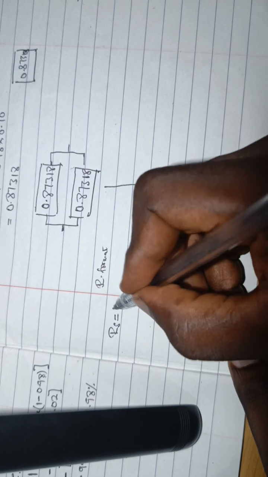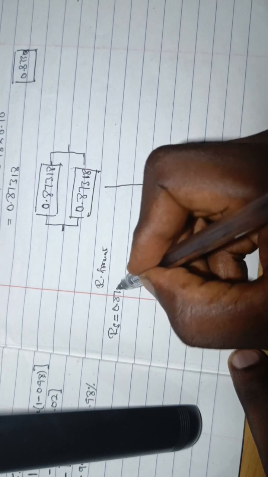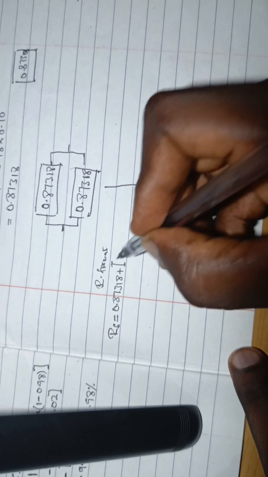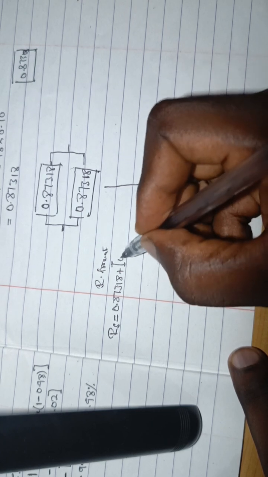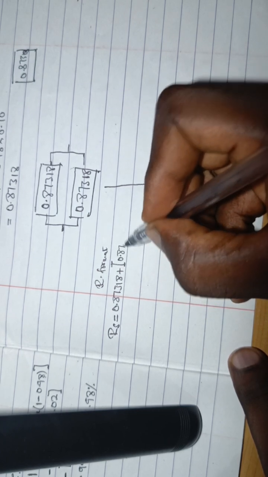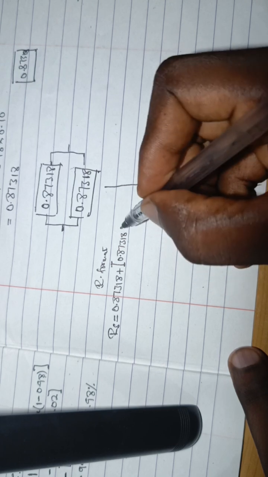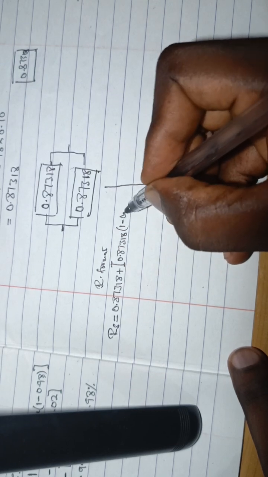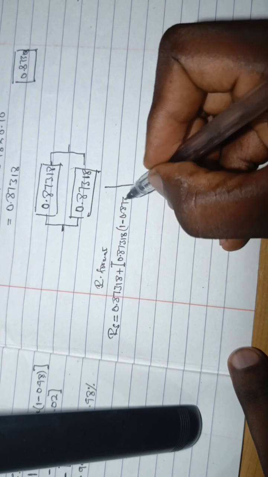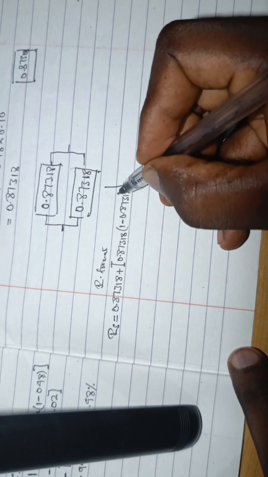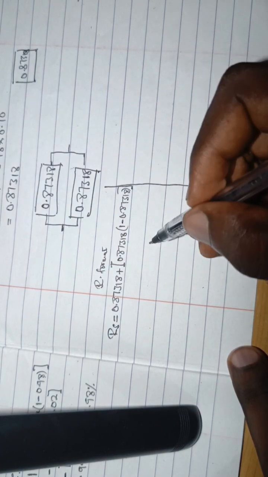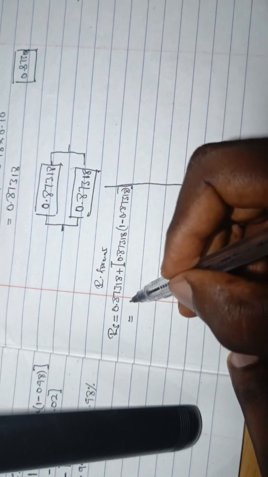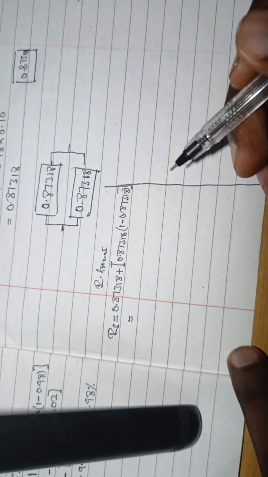So we just bring in 0.87318 plus, we open a big bracket, we repeat the same 0.87318. Okay, open small bracket, 1 minus 0.87318, bracket close, bigger bracket. Okay, so you can just punch everything into the calculator to give you an answer.